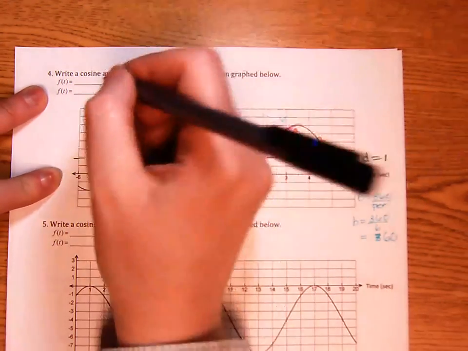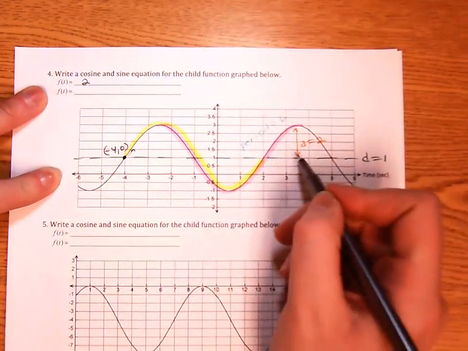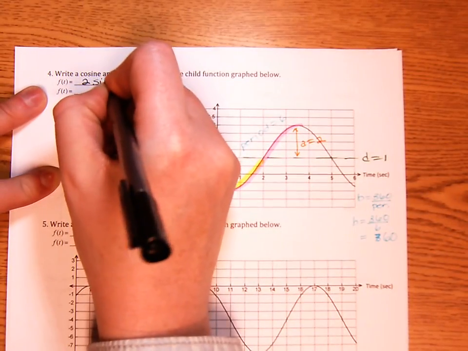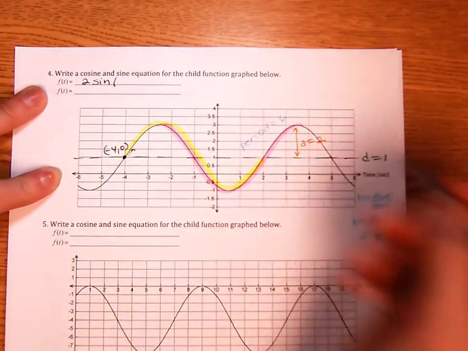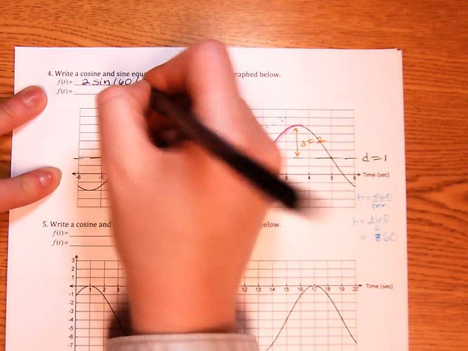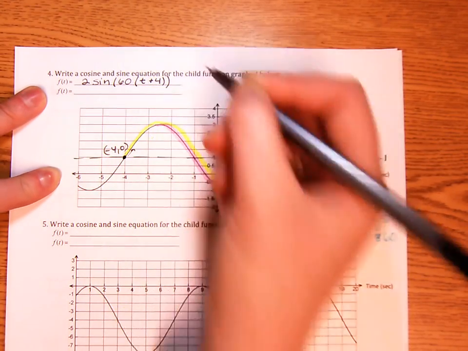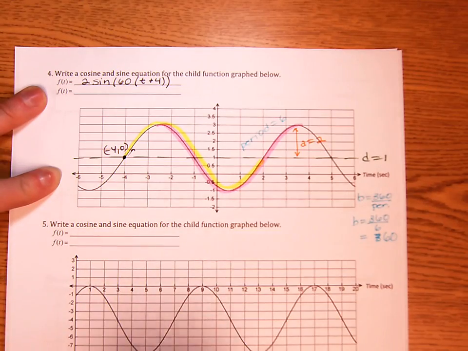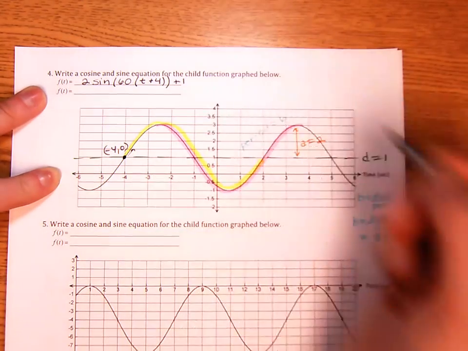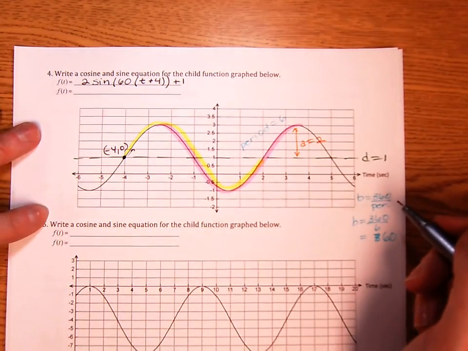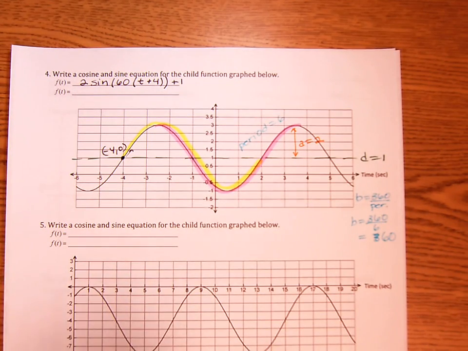So for that one, I have a positive 2 as my A value. Sine of my B value is 60 times t plus 4 to represent going 4 units to the left, comma, plus 1, since my center line's shifted up 1 unit. Okay? So that would be for my sine graph.